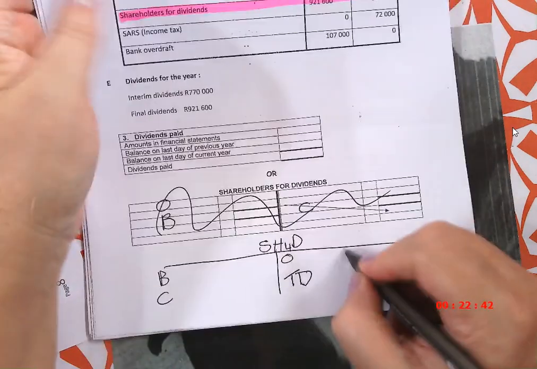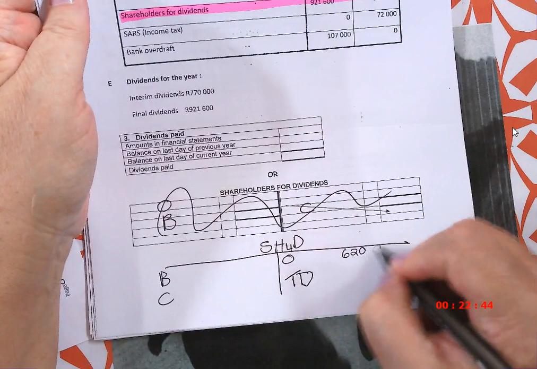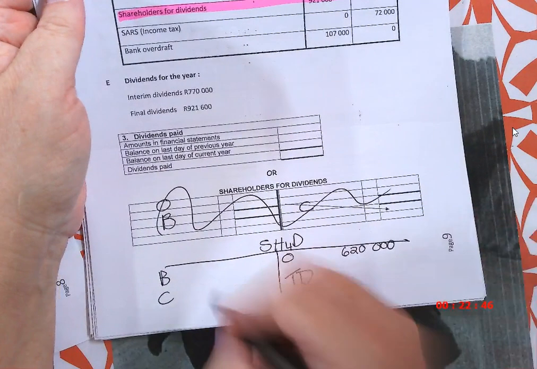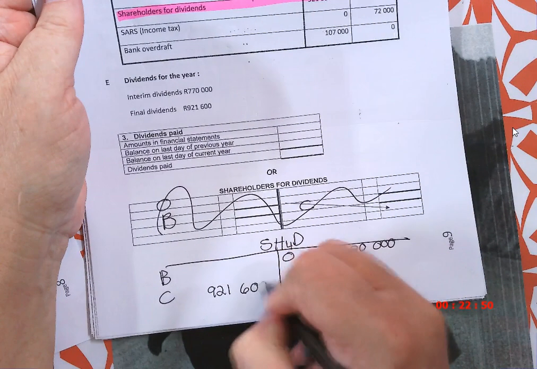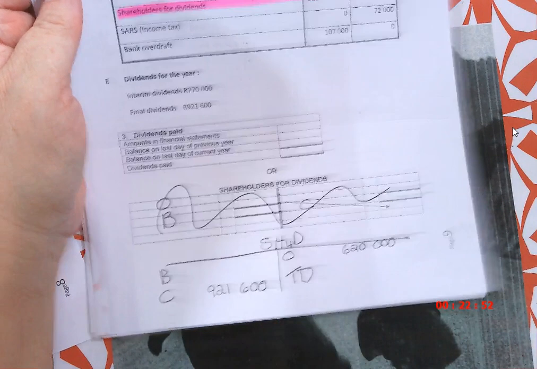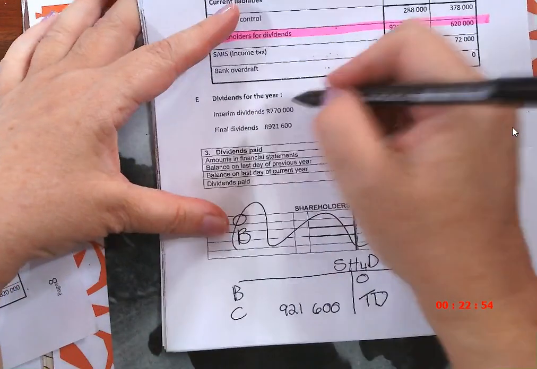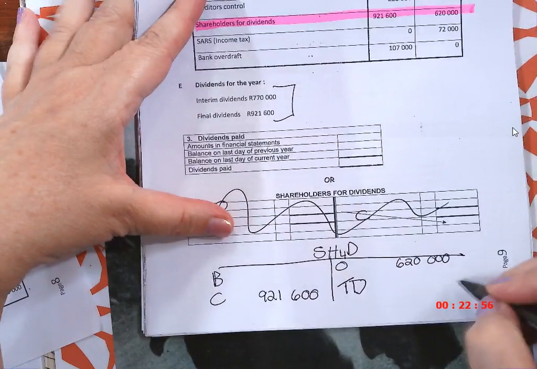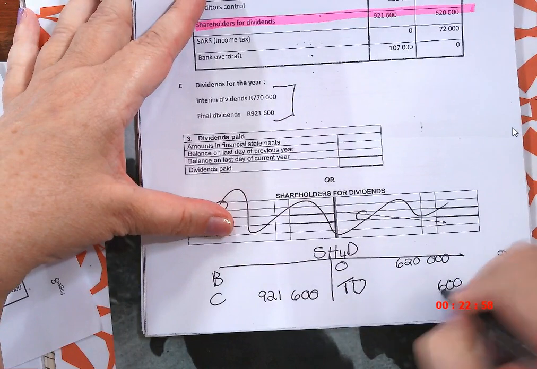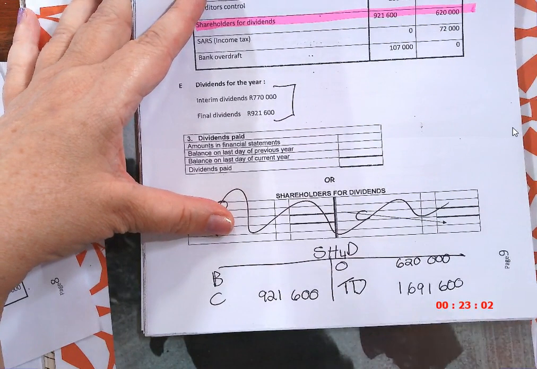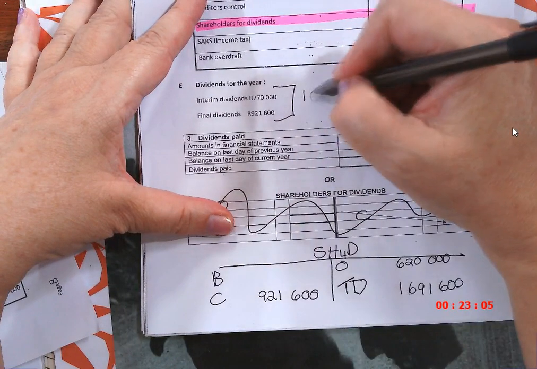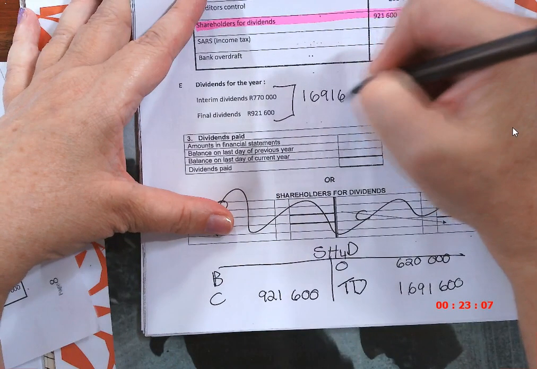My closing is 921,600. Okay, can you see they give me total dividends, which is 1,261,961. Can you see I added the two? Okay, and that gives me what?